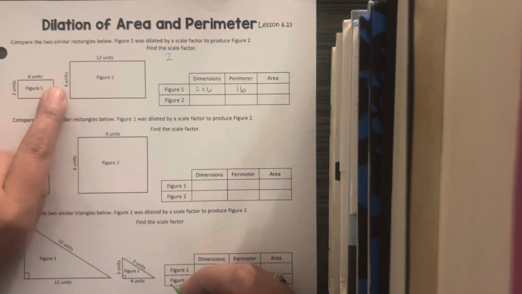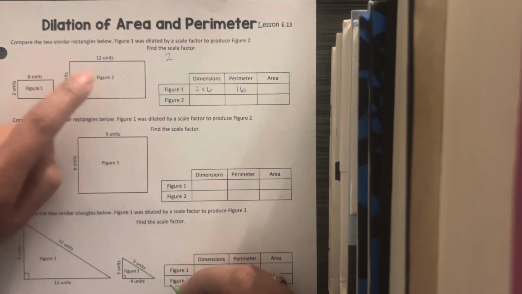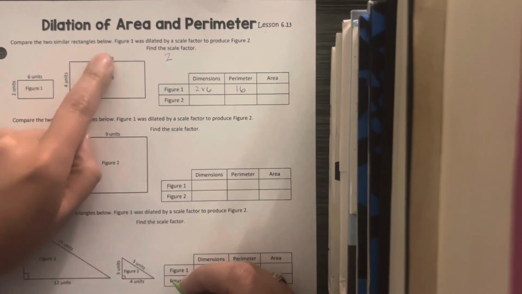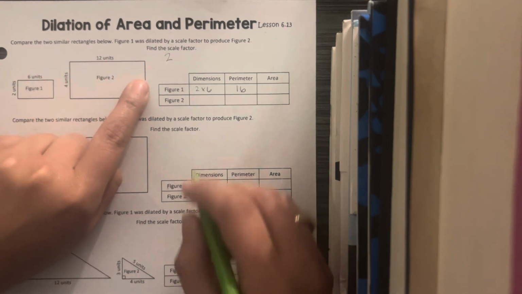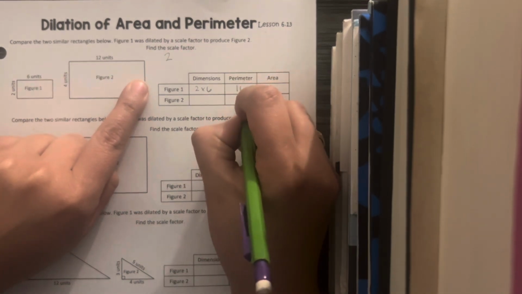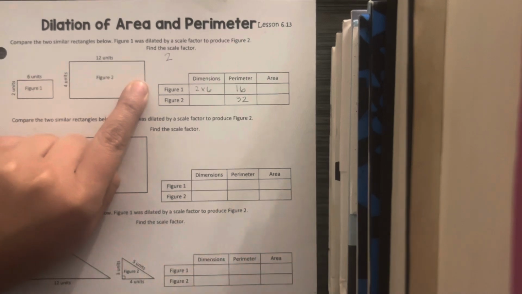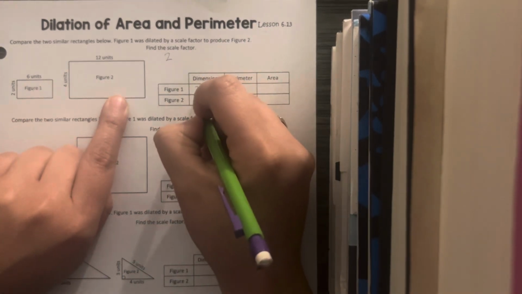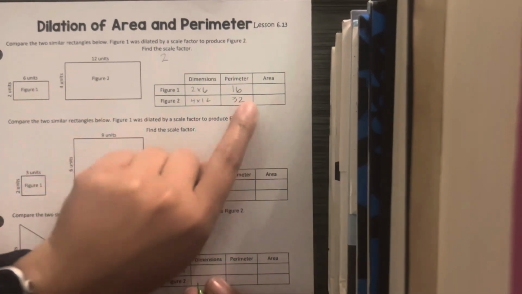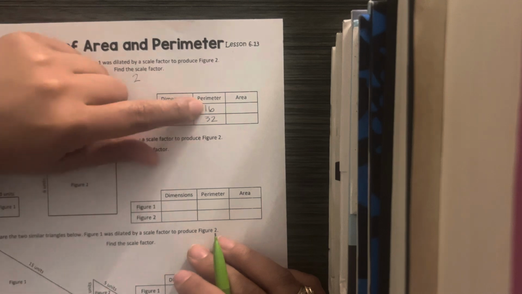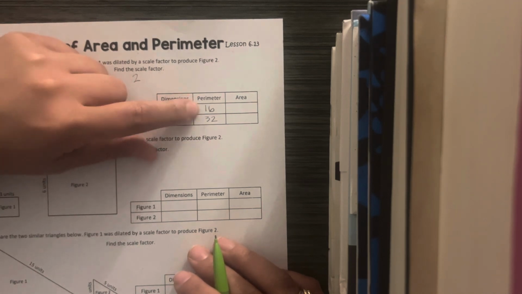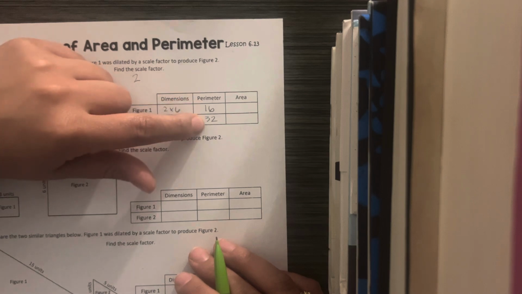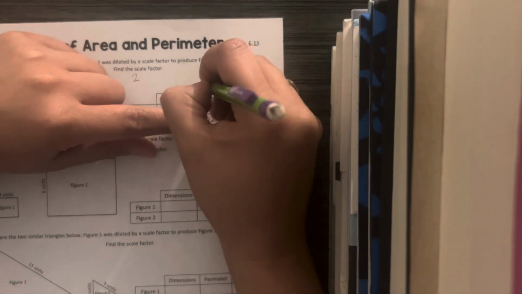Okay, well, let's find the perimeter of the bigger figure that was multiplied by a scale factor of 2. If I add 12 plus 12, that's 24. 24 plus 8, that is 32. I can do math. Okay. Even though the dimensions were different, we had a perimeter of 32. Well, what happened from the old perimeter to the new perimeter? What did I multiply by to get from 16 to 32? Well, I multiplied by 2.